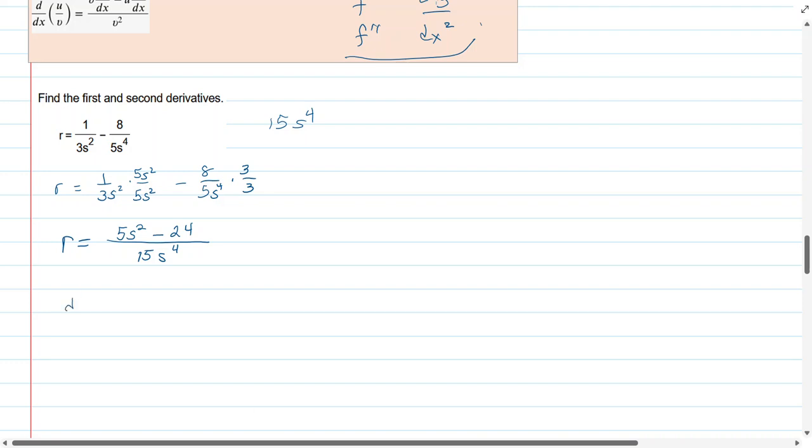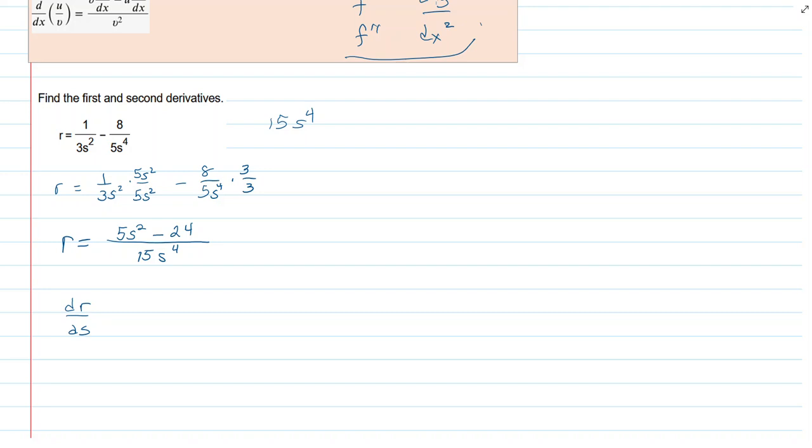So we're going to do the ds first. And that's going to be derivative of the top times the bottom, minus derivative of the bottom, which is what, 60, times the top, over the bottom squared.